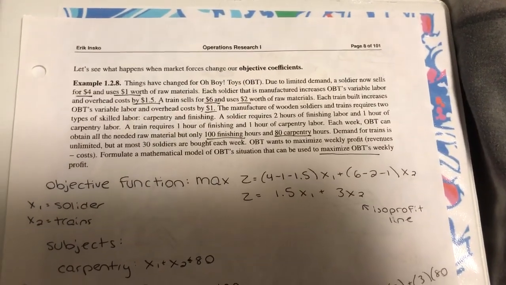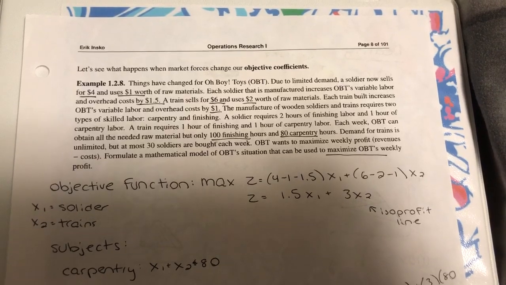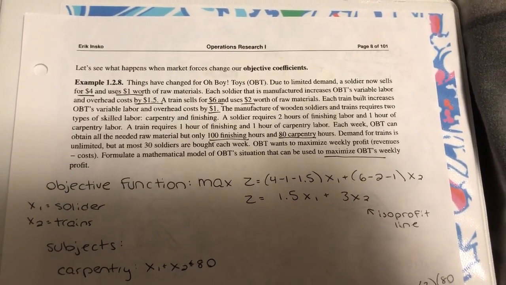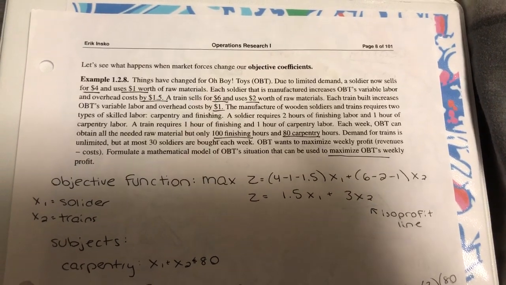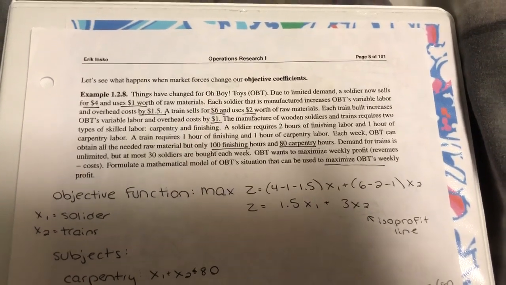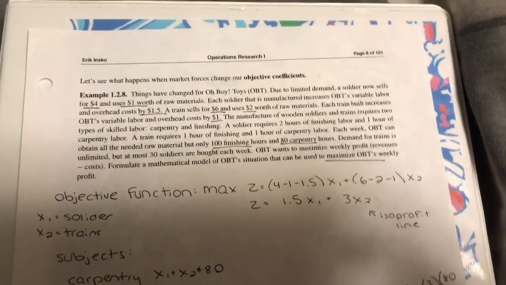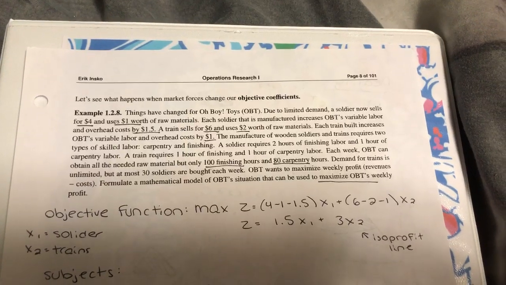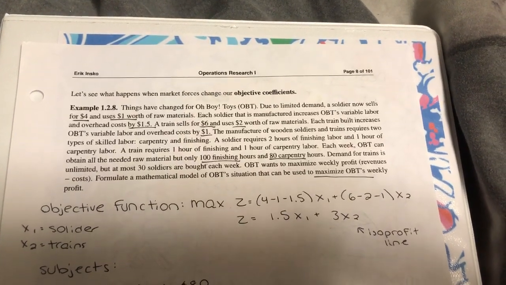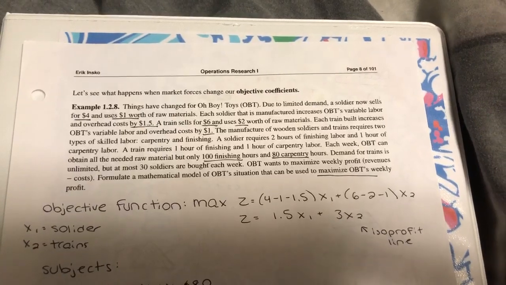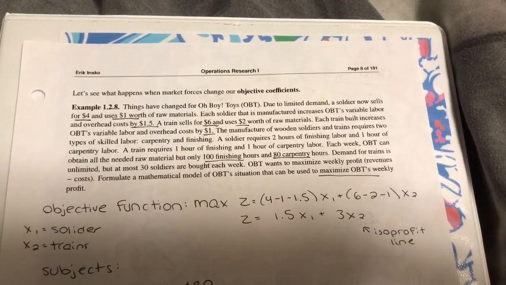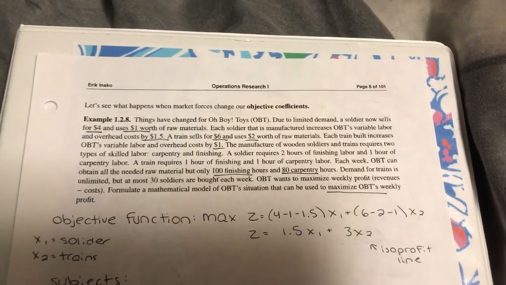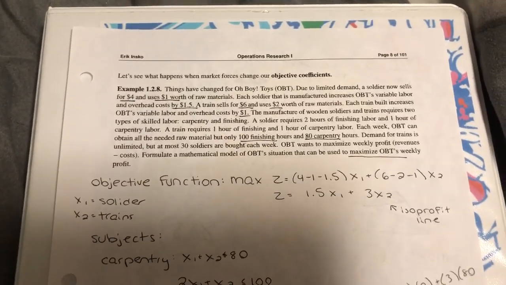Let's see what happens when the market forces change our objective coefficients. Example 1.28. Things have changed for Oh Boy Toys, OBT. Due to limited demand, a soldier now sells for $4 and uses $1 worth of raw materials. Each soldier that is manufactured increases OBT's variable labor and overhead costs by $1.50. A train sells for $6 and uses $2 worth of raw materials. Each train built increases OBT's variable labor and overhead costs by $1.